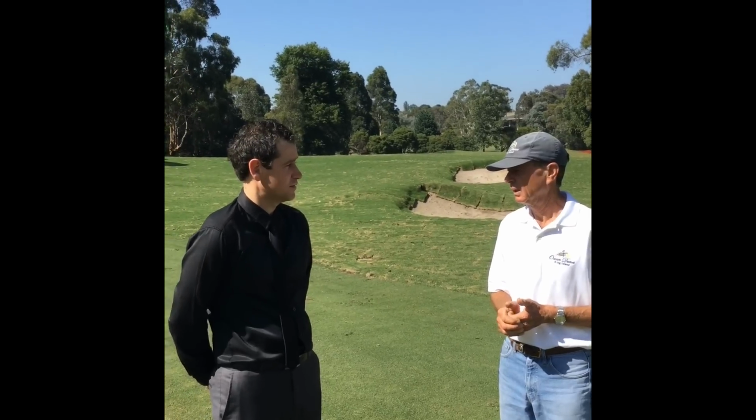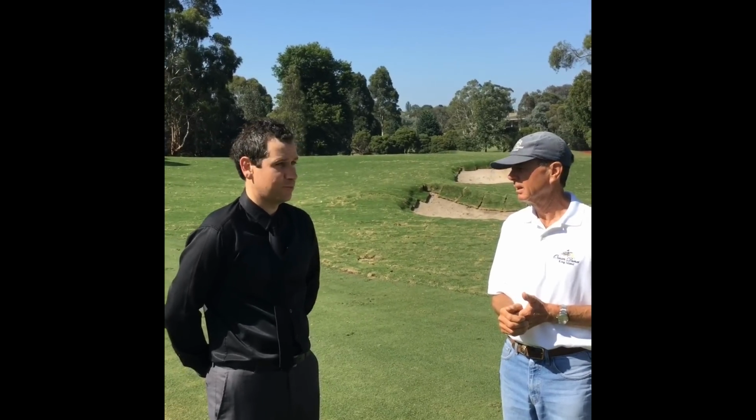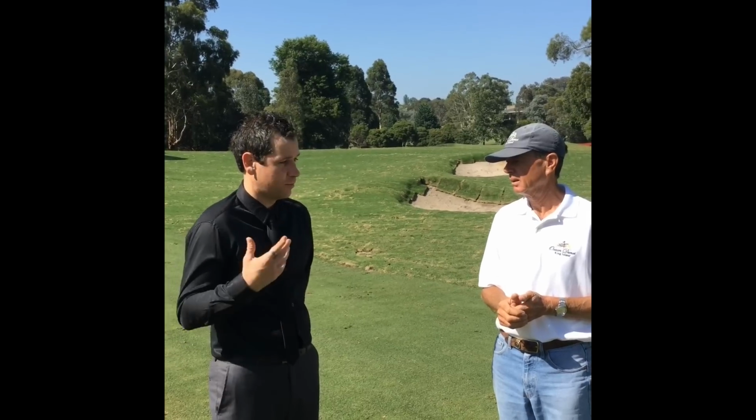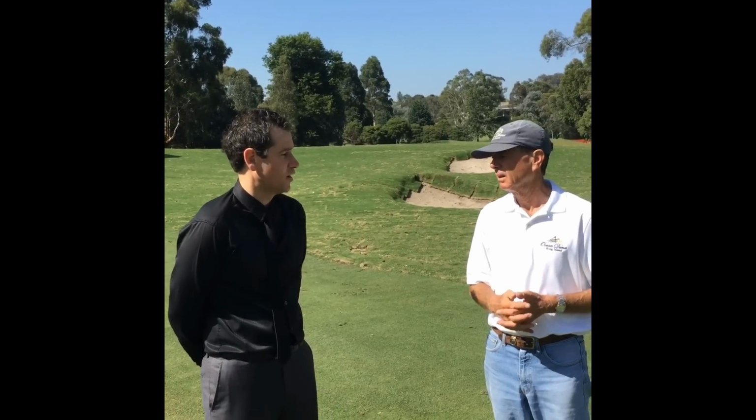Which is the characteristic of a good hole, isn't it? If you want to play safe, you've got a difficult shot for your second one. If you want to bring in some risk, you're going to get yourself a better option going into the green. That's exactly how it's been set.